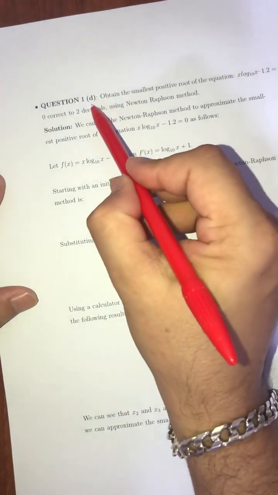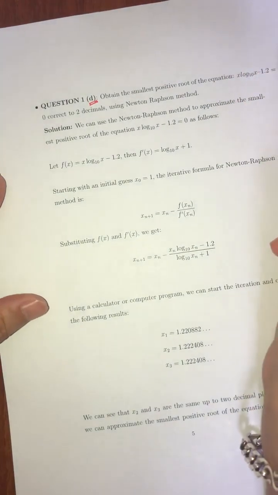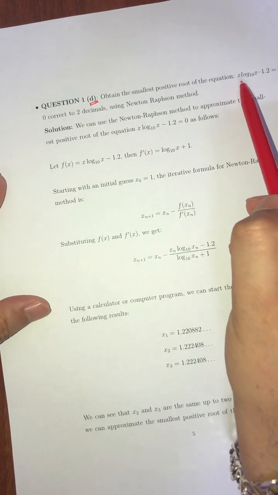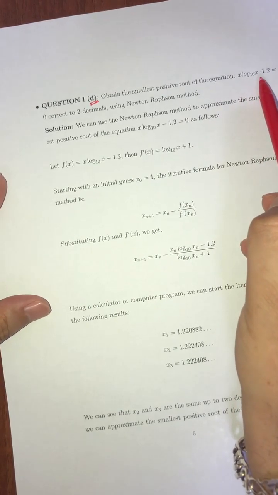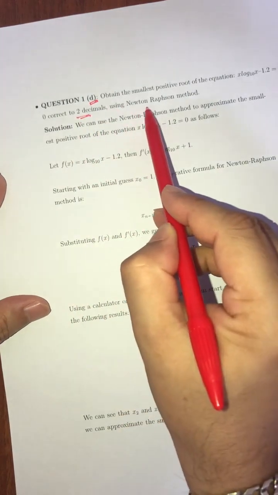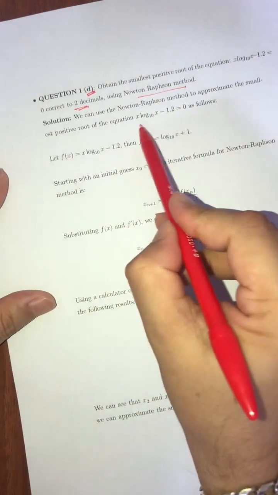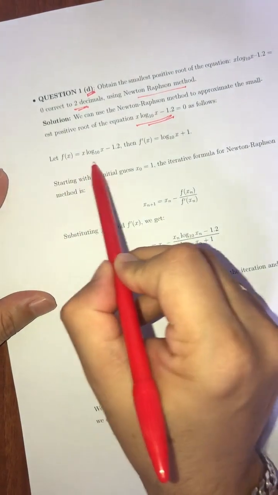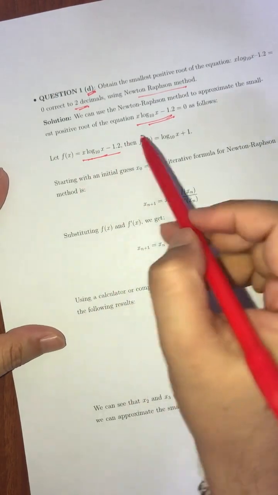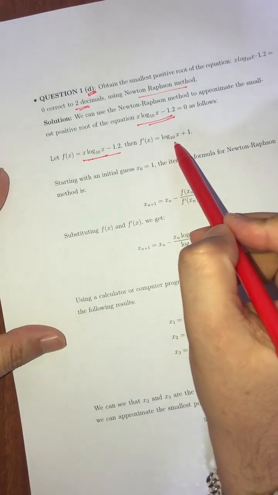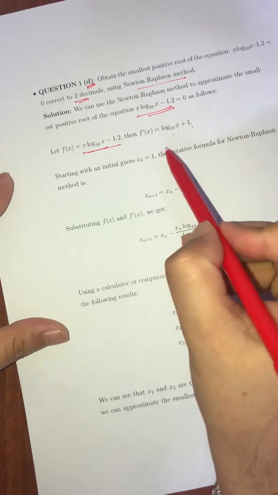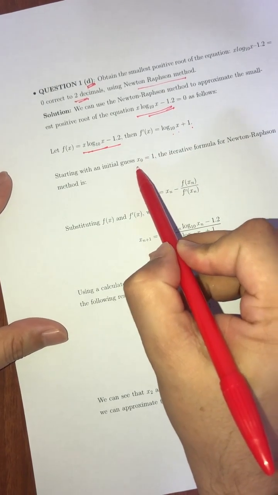Now, this is the last part of the first question. We obtain the smallest positive root of the equation x log10 x minus 1.2 equal to 0, up to the second place of decimal, using the Newton-Raphson method. So this is the given equation. Let us suppose that f of x is equal to the given equation. We find its first derivative, f prime of x, which is equal to log to the base 10 of x plus 1. Let us make an initial guess that x naught is equal to 1.